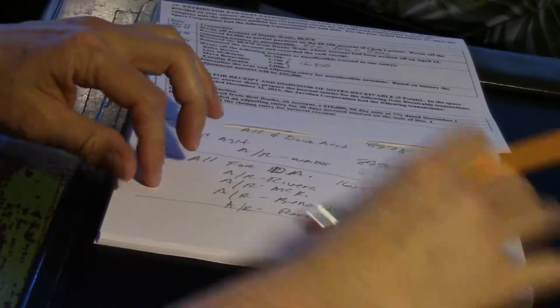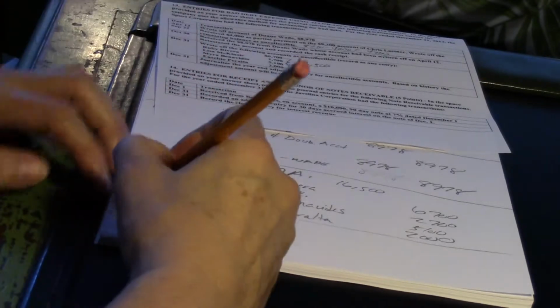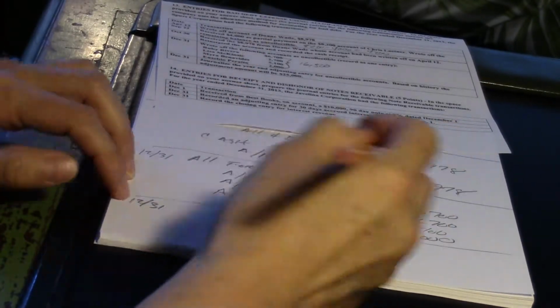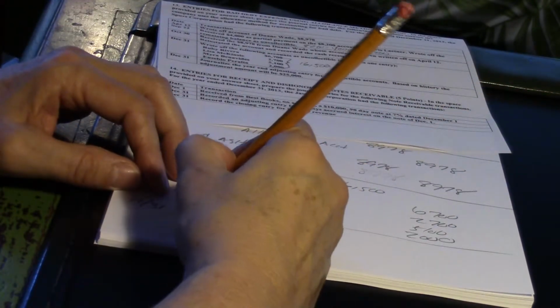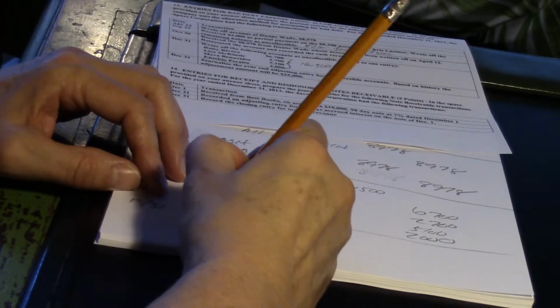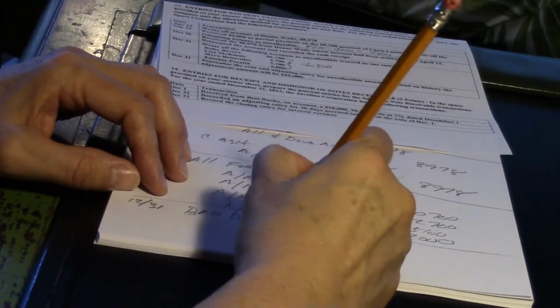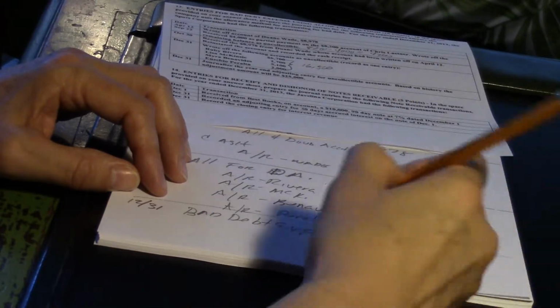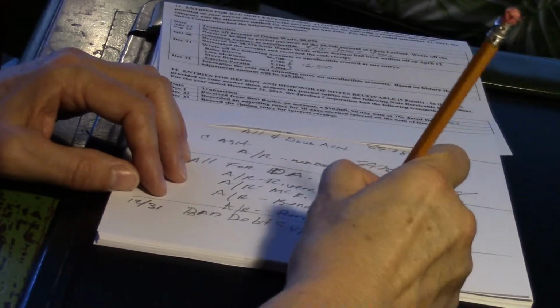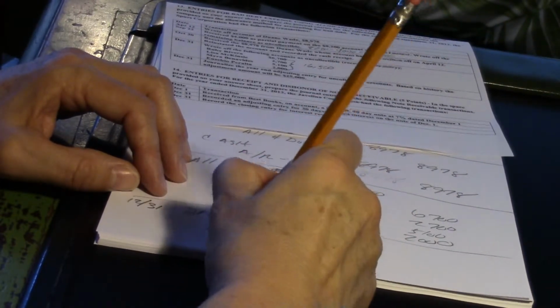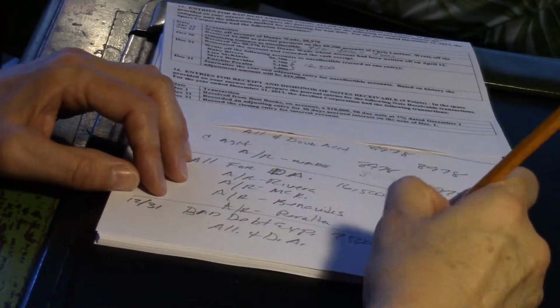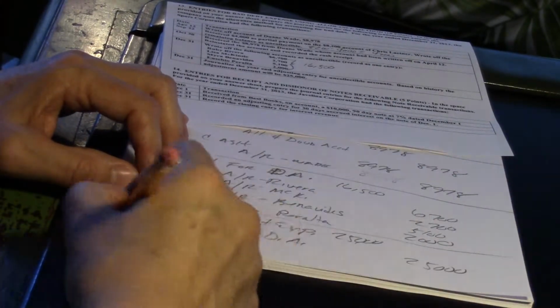So in this case, that's still $1,231, and this is where we take our expense. Bad debt expense, $25,000, and then allowance for doubtful accounts, $25,000, and that's it.